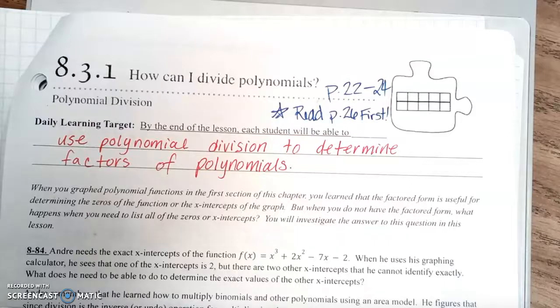Divide polynomials, and the subtopic is polynomial division. So we're going to use polynomial division to determine factors of polynomials. When you graphed polynomial functions in the first section of this chapter, you learned that the factored form is useful for determining the zeros of the function or the x-intercepts of the graph. But when you do not have the factored form, what happens when you need to list all of the zeros or x-intercepts? You will investigate the answer to this question in this lesson.